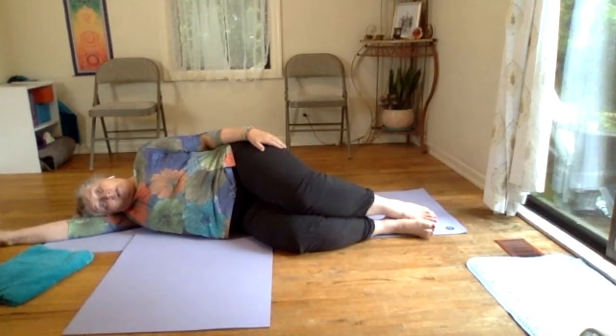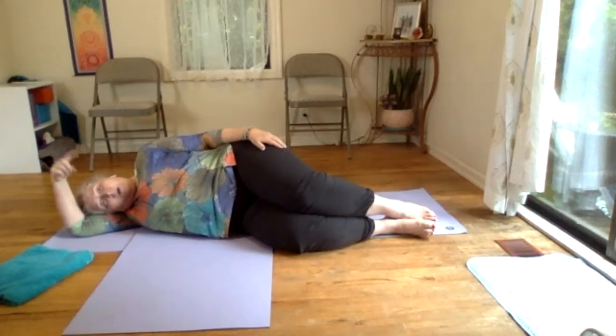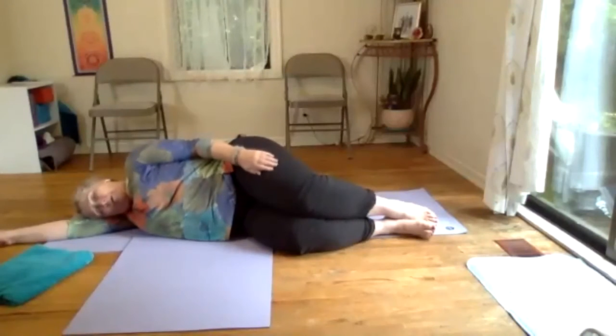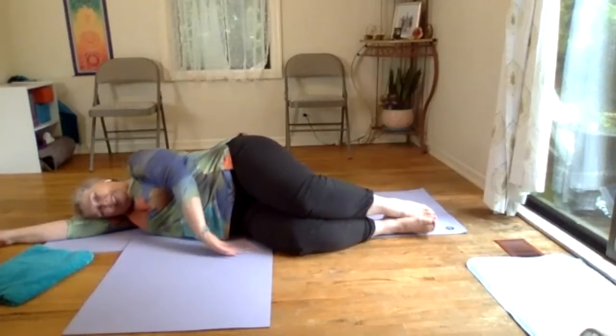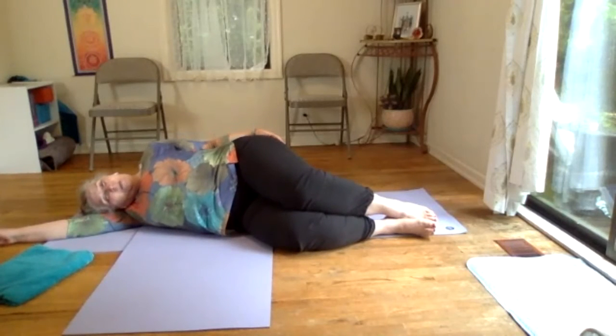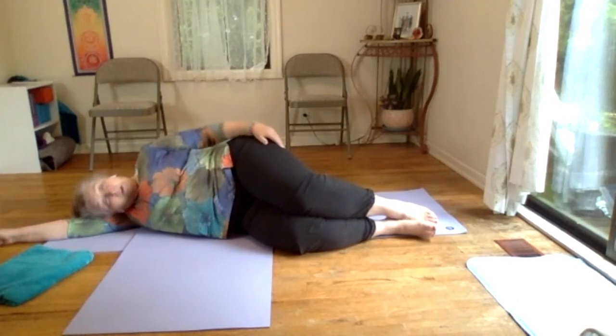Let's do it one more time, front and back, and notice what other parts of our body are participating in this action with us. Shoulder forward, flop, back to neutral. And then the shoulder back until it drops. And then we come back to neutral. And we're just going to rest here for a moment. Find your breath.